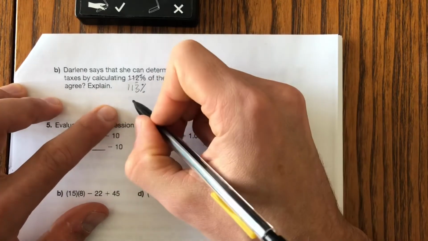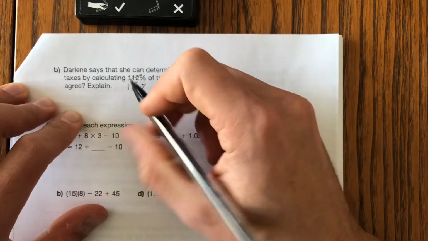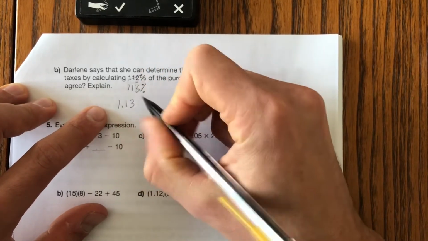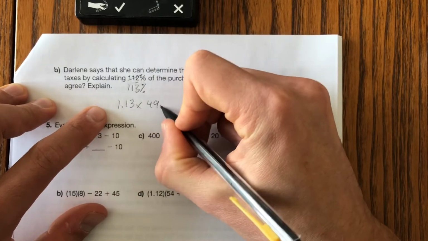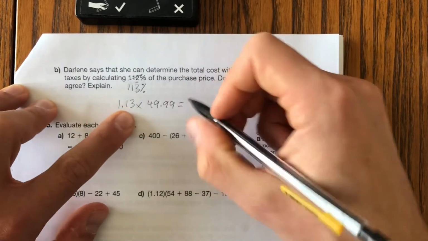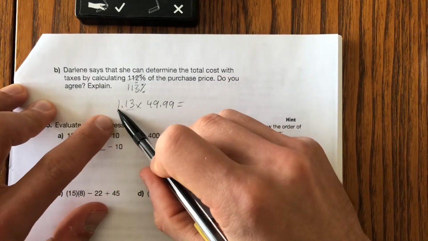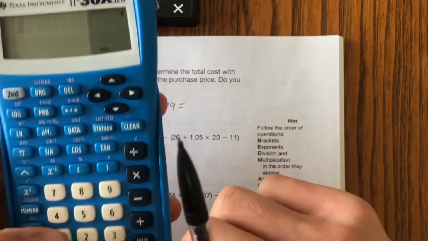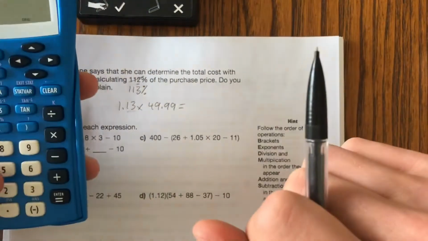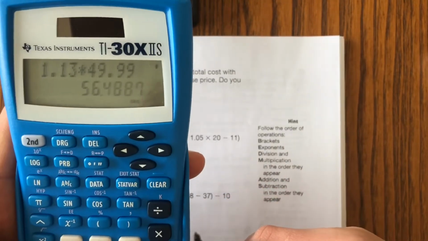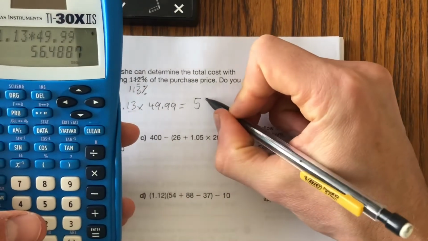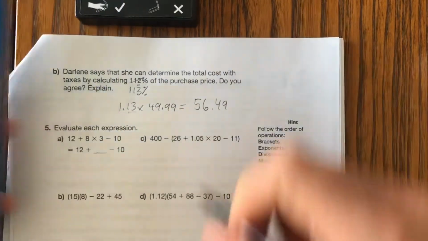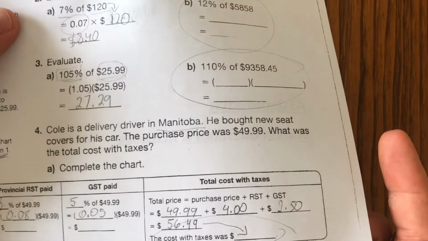All you have to do is, instead of calculating the taxes separately, you just times your original seat covers by 1.13, 13% tax. You include the price already that way. So 113% times $49.99, $56.49. And it should be the same as what we did at the bottom there, yes, $56.49. Great. It's a little shortcut for you guys.